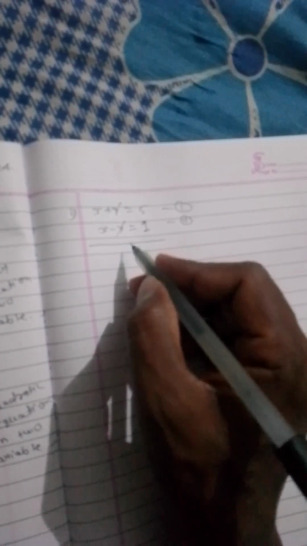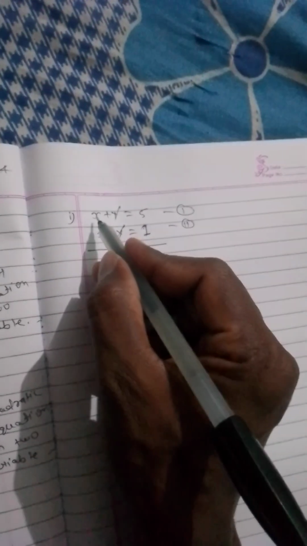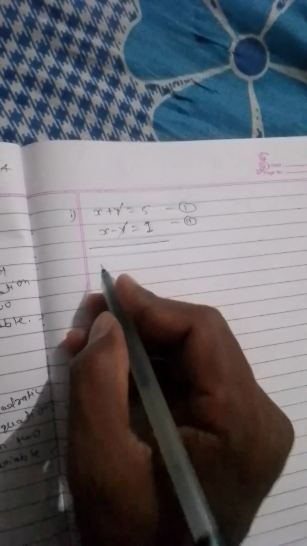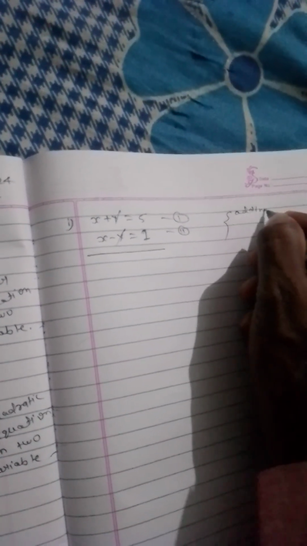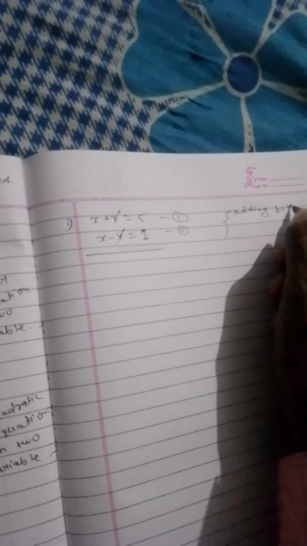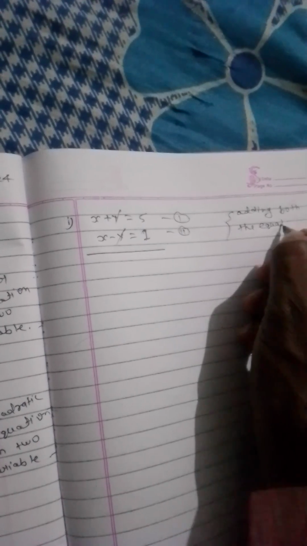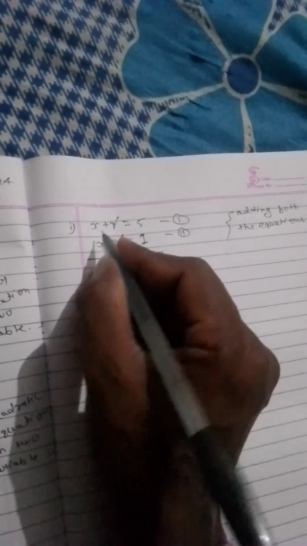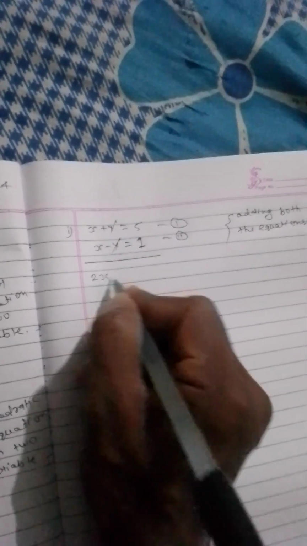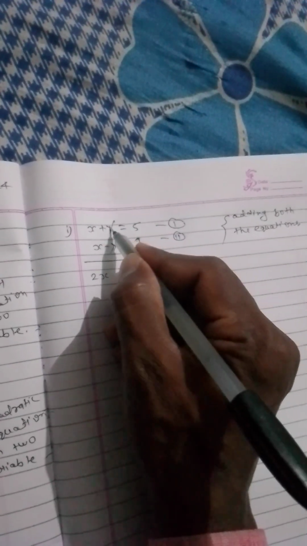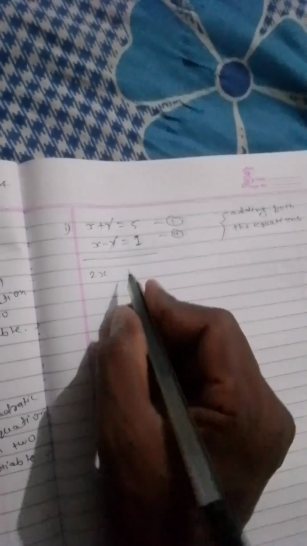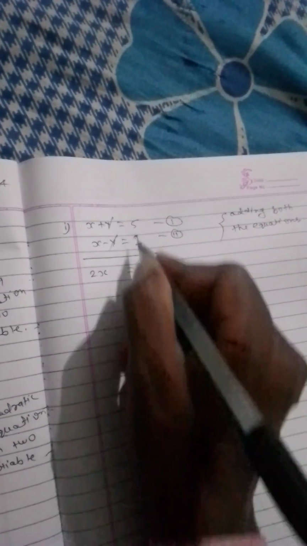We can cancel y. You add these both equations. Adding both the equations: x plus x is 2x. If we add plus y and minus y, it will be cancelled, or we can add 0.